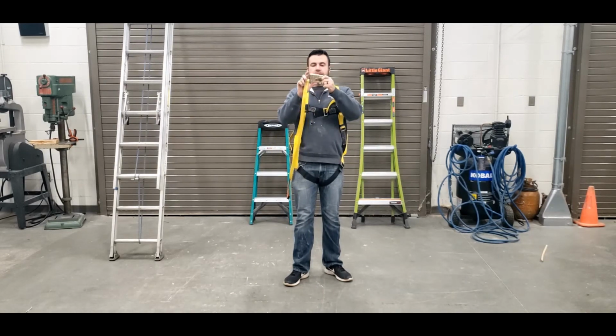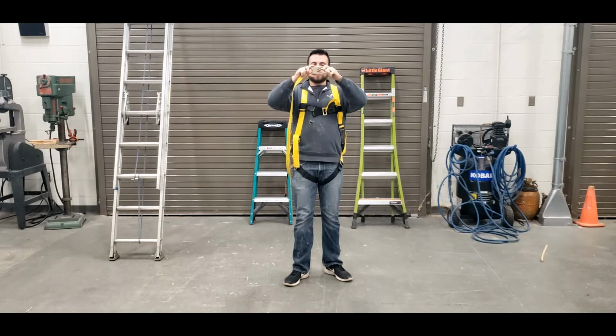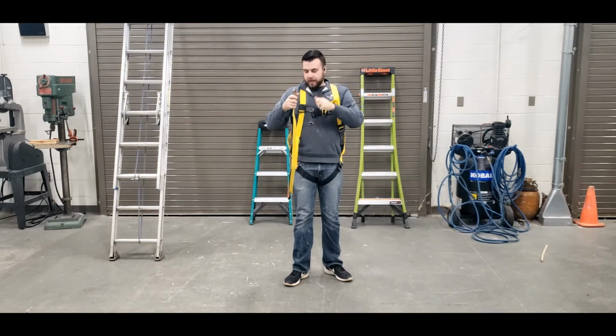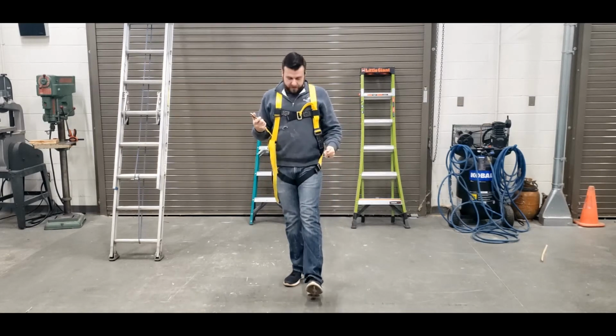This has a 2-part system. You can't just click the front. You have to squeeze the back first, and that enables you to open it. And so that's just a safety lock mechanism to make sure it doesn't disconnect accidentally.